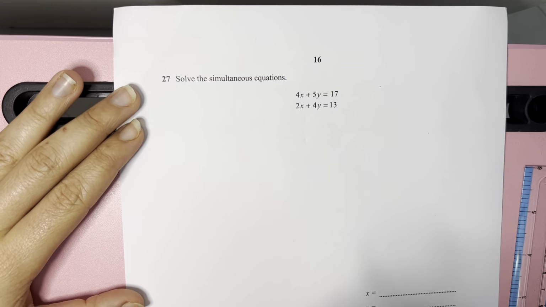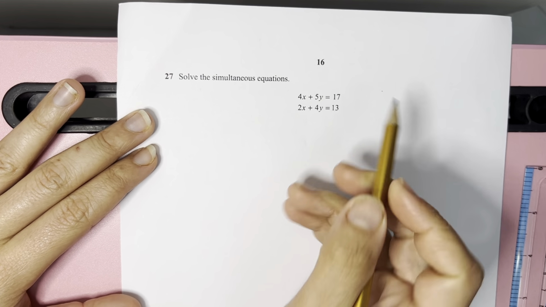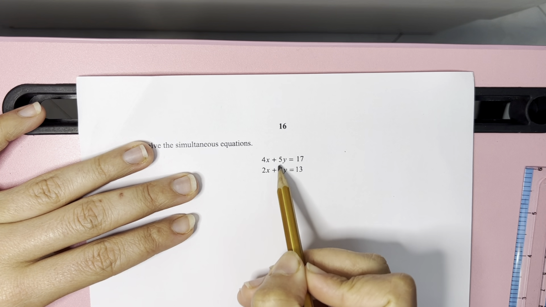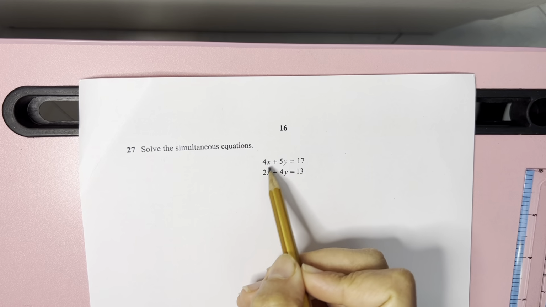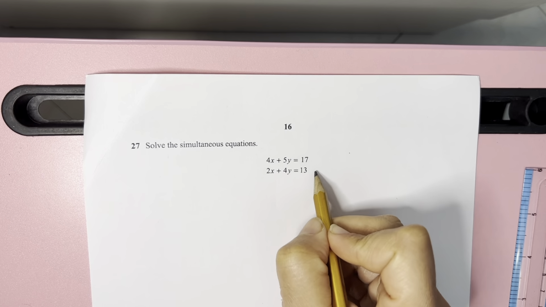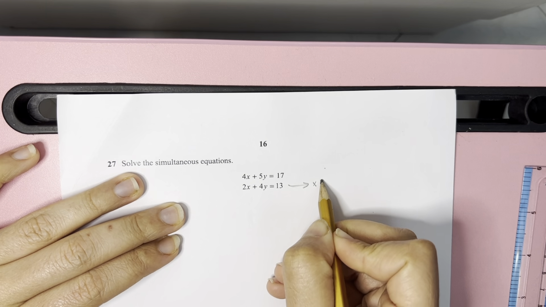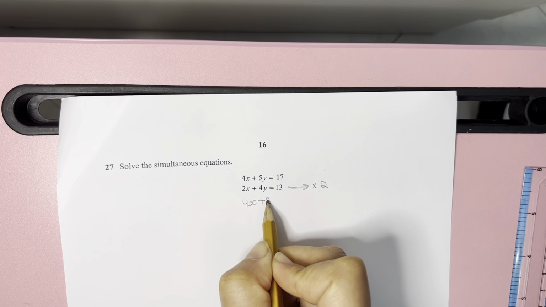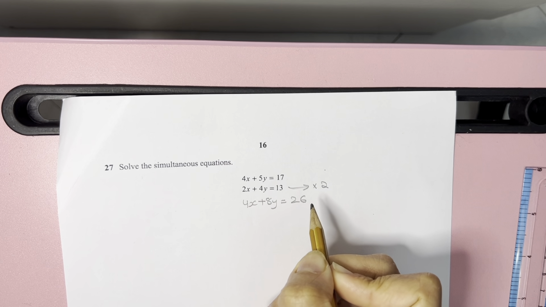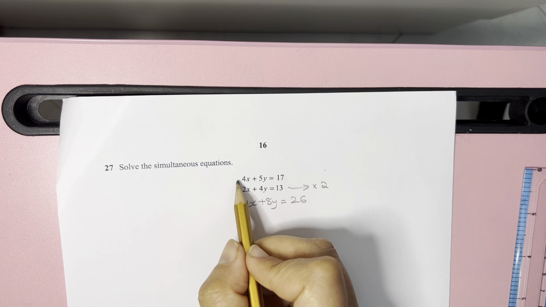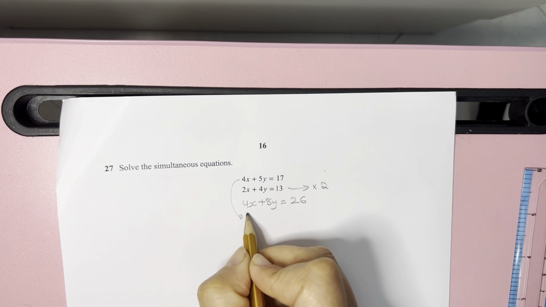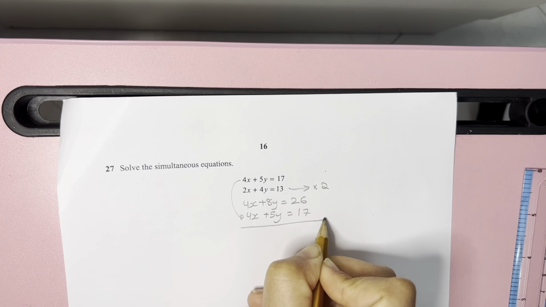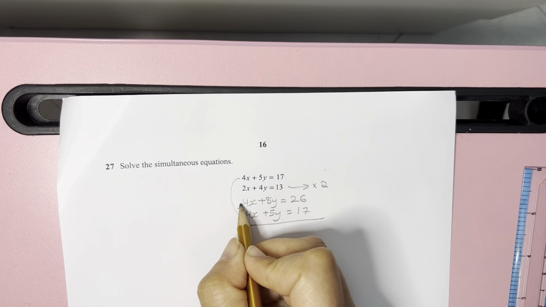Okay, here. Solve the simultaneous equation, this one. Okay, first we should search for a coefficient that is equal between the 2 variables, and we see here there is none. So if we multiply this by 2, it's going to be 4x plus 8y equal 26. Then what should we do? We can put this down here as it is. I will not change anything in it, and they are the same sign, so I'm going to subtract.